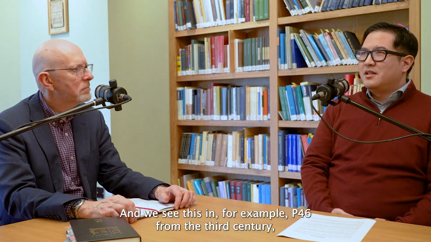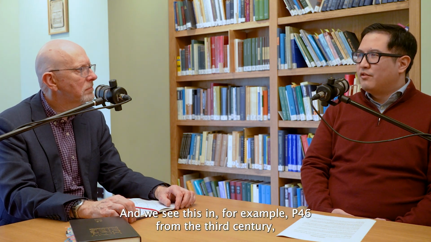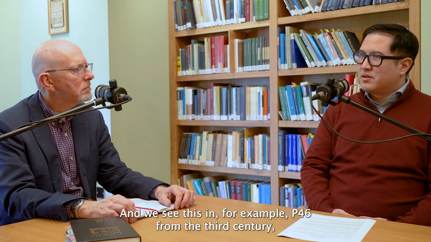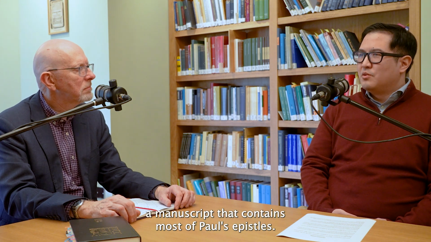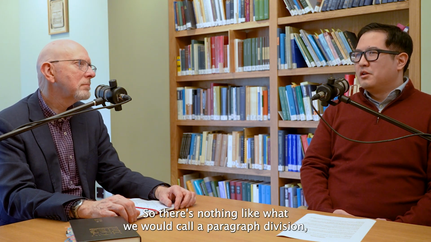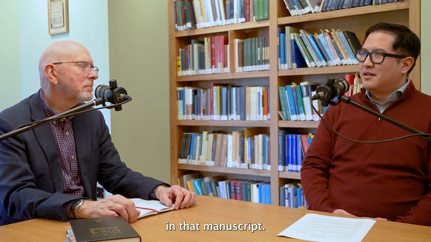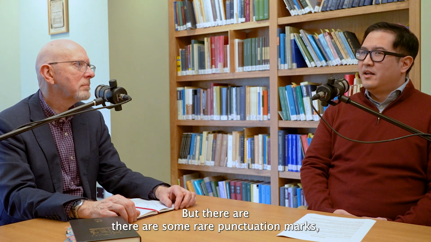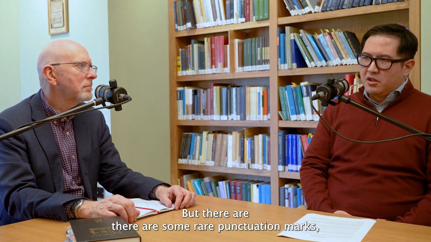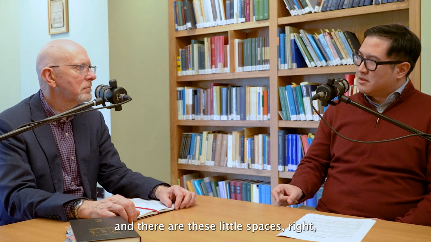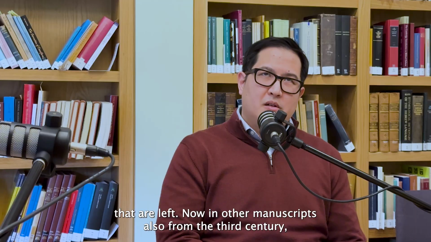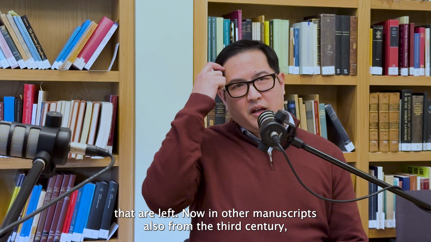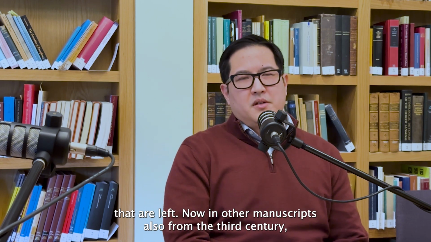And we see this in, for example, P46 from the 3rd century, a manuscript that contains most of Paul's epistles. There's nothing like what we would call a paragraph division in that manuscript, but there are some rare punctuation marks, and there are these little spaces that are left.